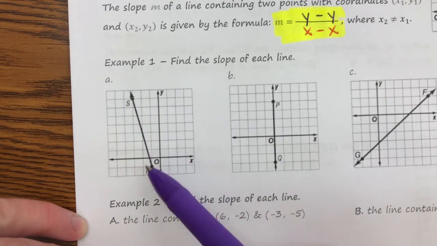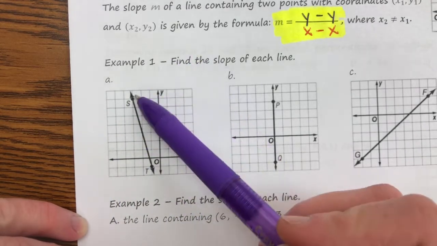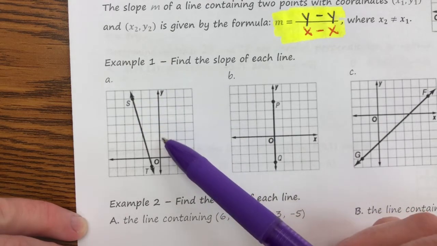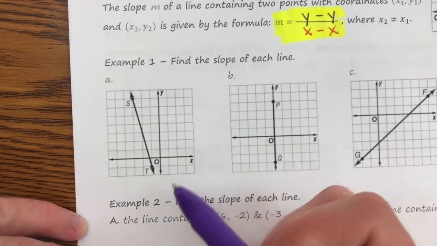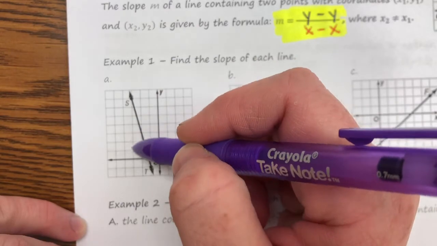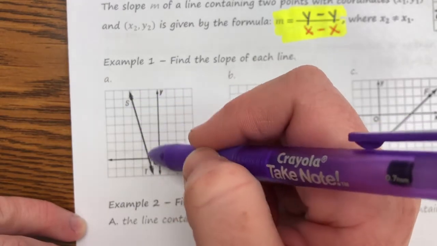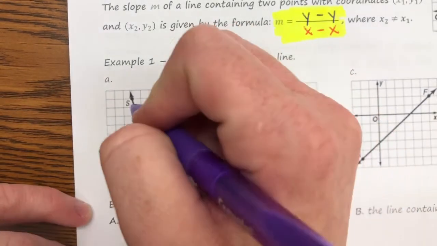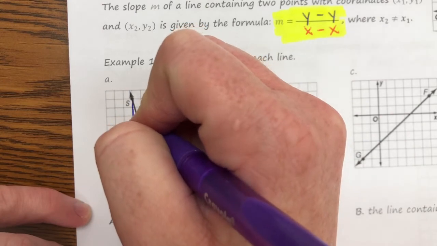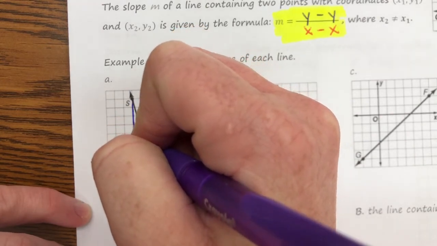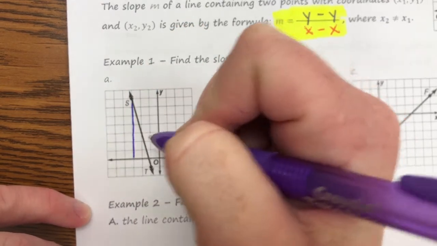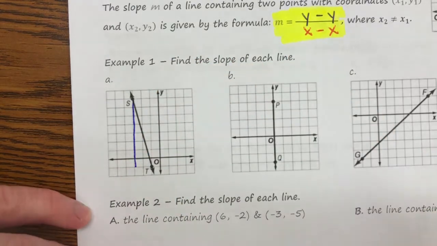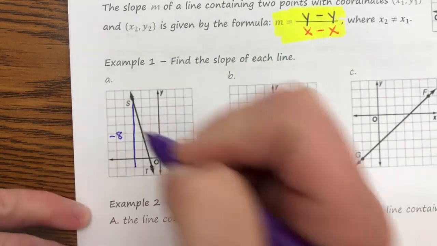To get from point S to point O, do I have to go up or down? I have to go down, right? So my first number is going to be negative. How far do I have to go straight down? I'm not going diagonal, I'm going straight down. I have to go down 1, 2, 3, 4, 5, 6, 7, 8 units. I have to go down 8 units.